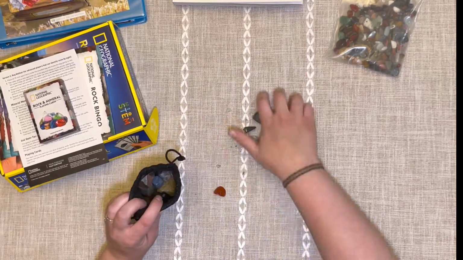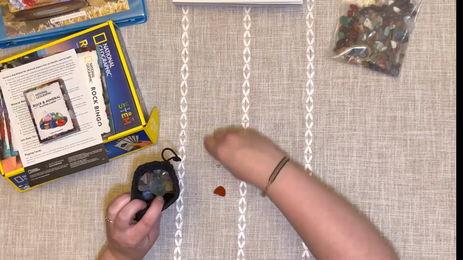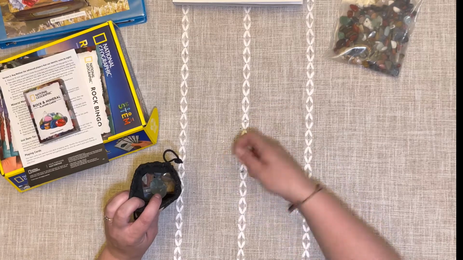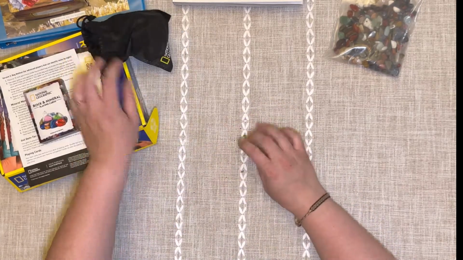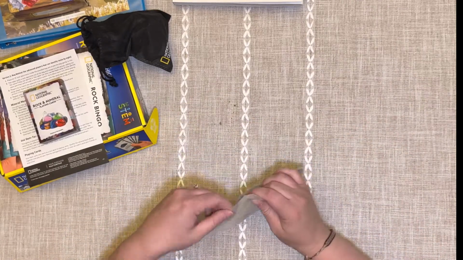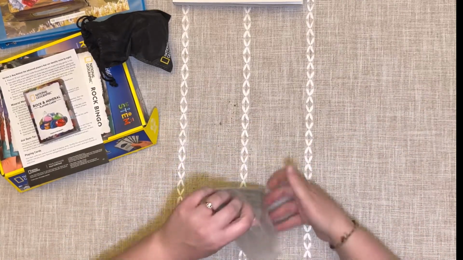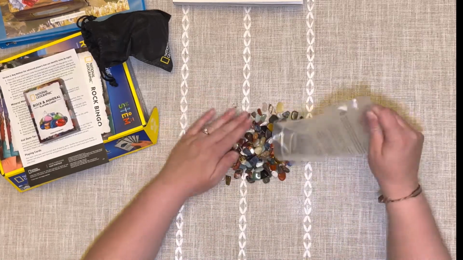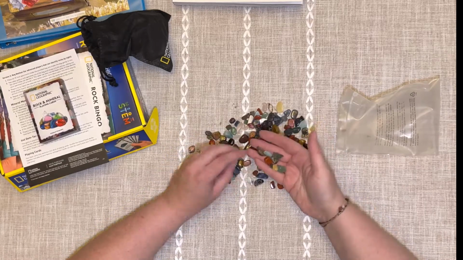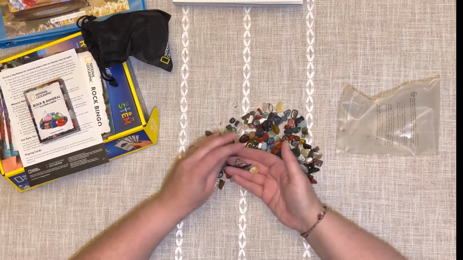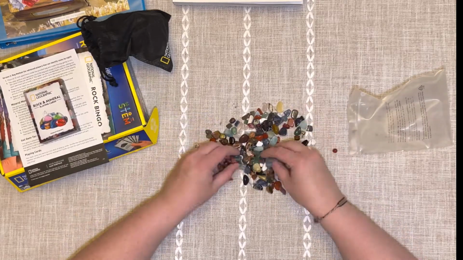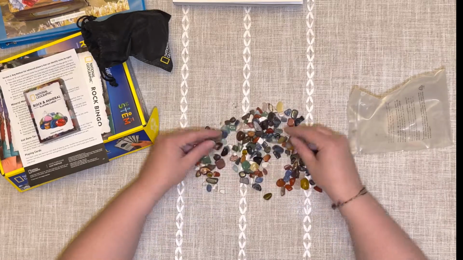I don't want to get them mixed up with the other bag. So it did also come with this other bag of little rocks also, and these ones are all polished. Some are large and some are small. They're all fairly small compared to the other ones though, but these all came in here as well.